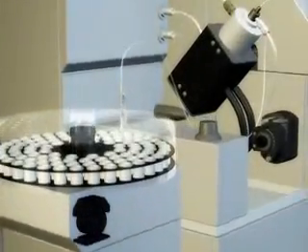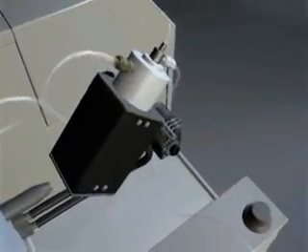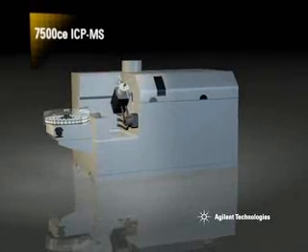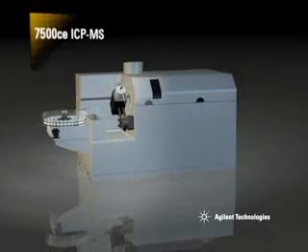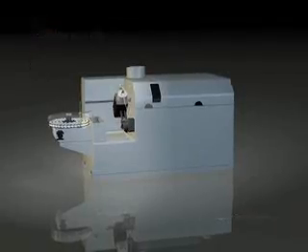The Agilent 7500 CE benchtop ICPMS with octopole reaction system technology is revolutionizing ICPMS. Its unique octopole reaction system removes spectral interferences, allowing ultra-trace measurement over the widest elemental range, even in the most complex and challenging sample types. Let's take a look at the key components of the 7500 CE.